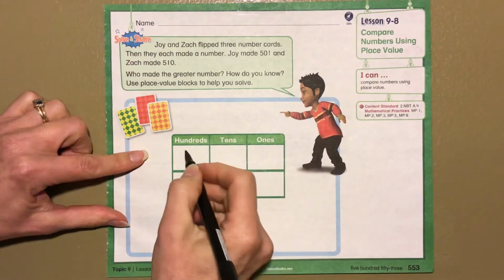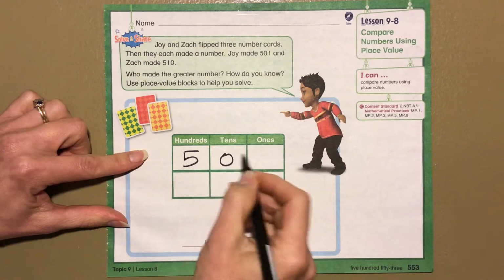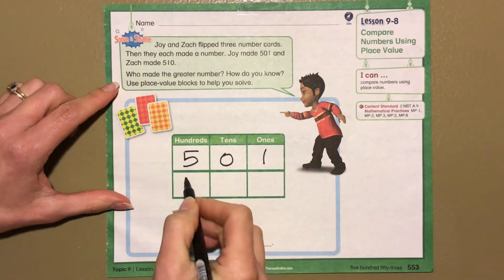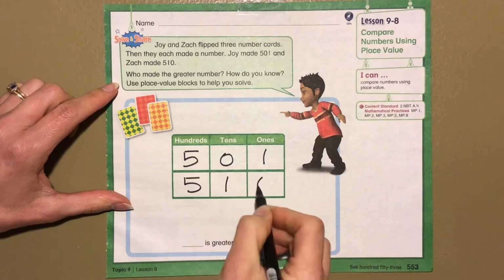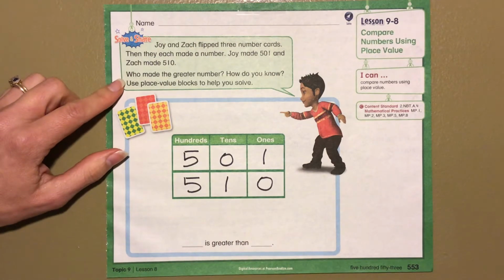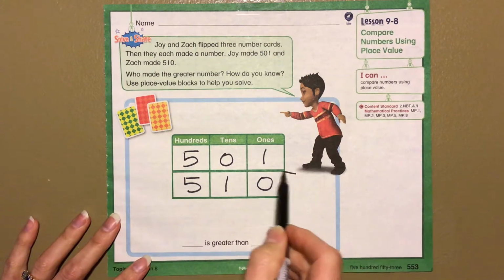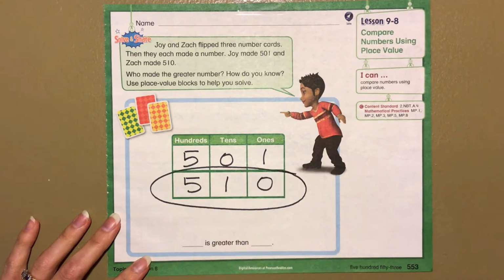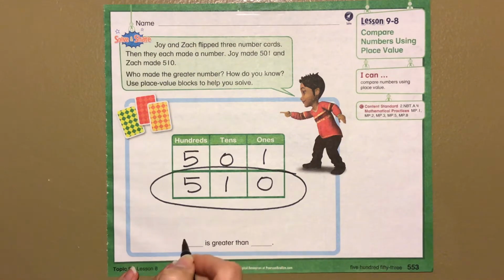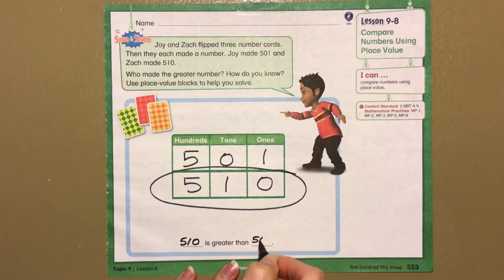Joy made 501. Zach made 510. Who made the greater number? How do you know? And you can even use place value blocks to show. So the greater number we know is going to be 510. So I know that 510 is greater than 501.